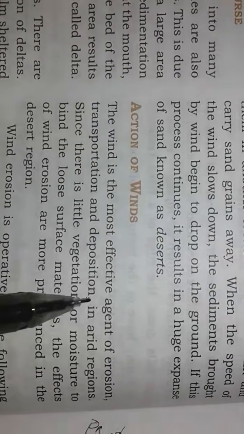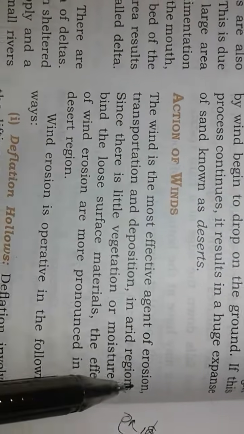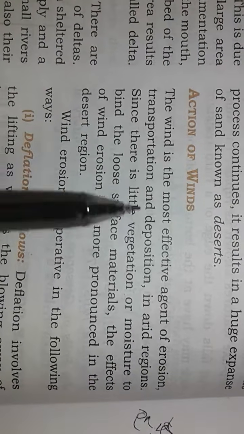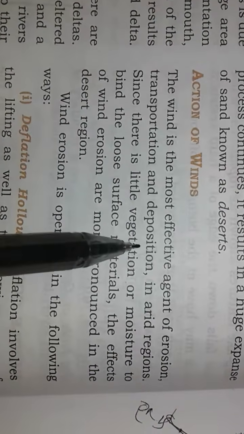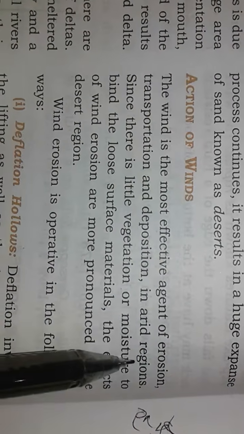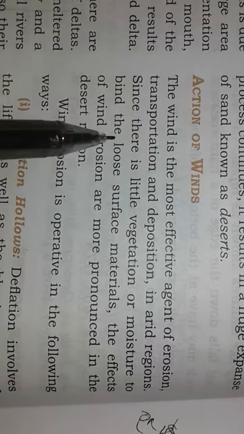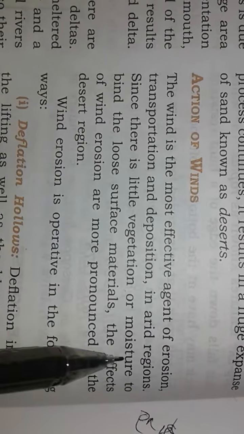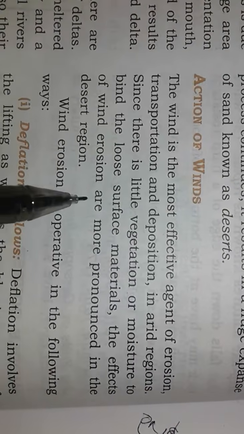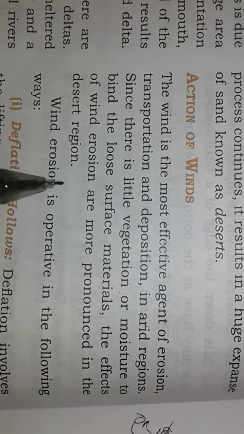The wind is the most effective agent of erosion, transportation and deposition. First it will erode out, then it will be transported through the wind, then it will be deposited and deserts are formed. In arid regions, means in dry regions, there is little vegetation or moisture to bind the loose surface material. The effects of wind erosion are more pronounced in the desert region.